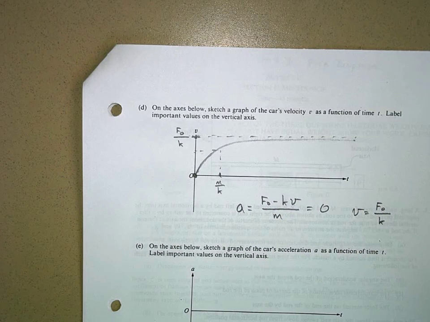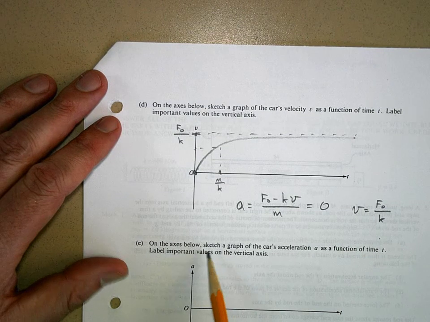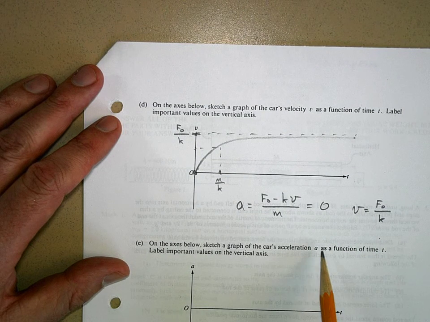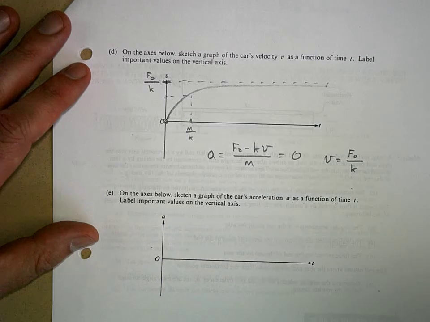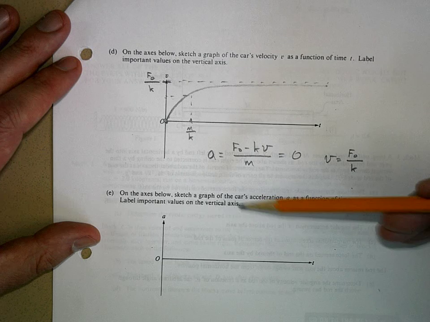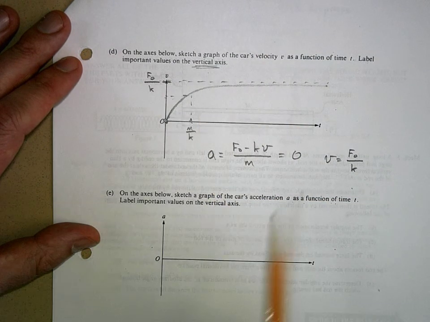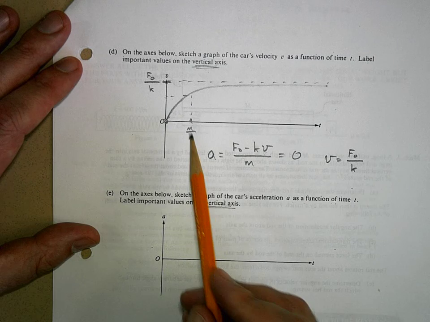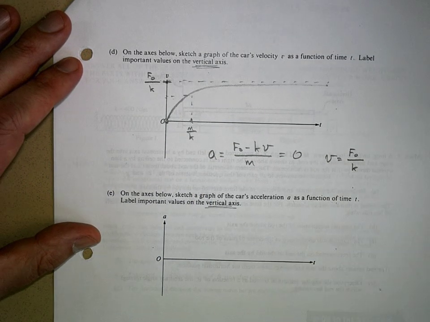All right. Now, it says on the axis below, sketch a graph of the car's acceleration as a function of time. Well, if you've got this graph, you can get this graph. And you can label all the important values on the vertical axis. Okay, it just says on the vertical axis. I didn't notice that before. So that means you don't really have to bother with that time constant. But what if you had a problem where it asks you about the time constant? You can figure it out.